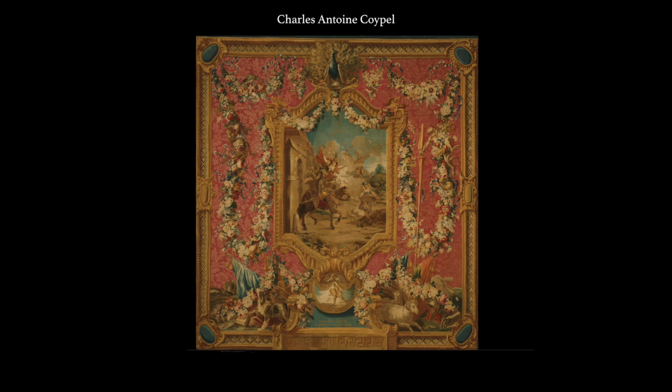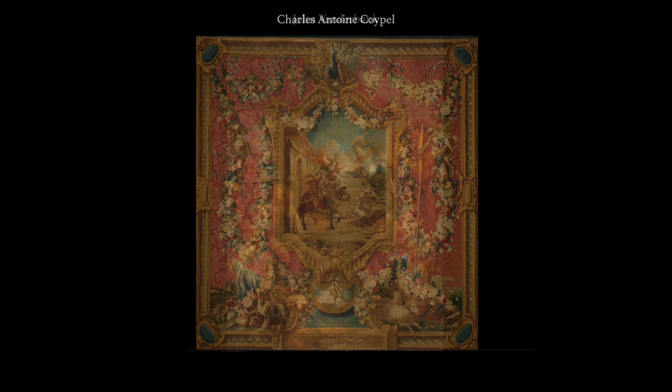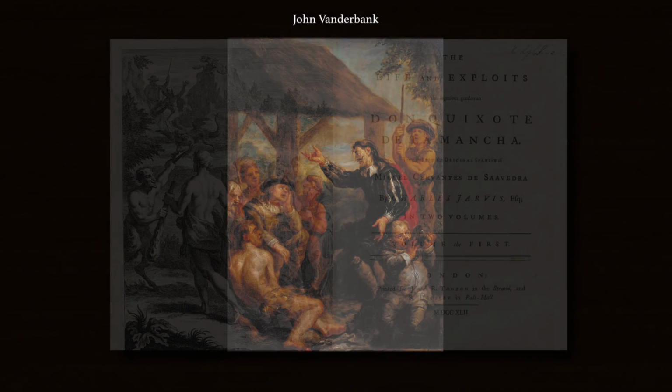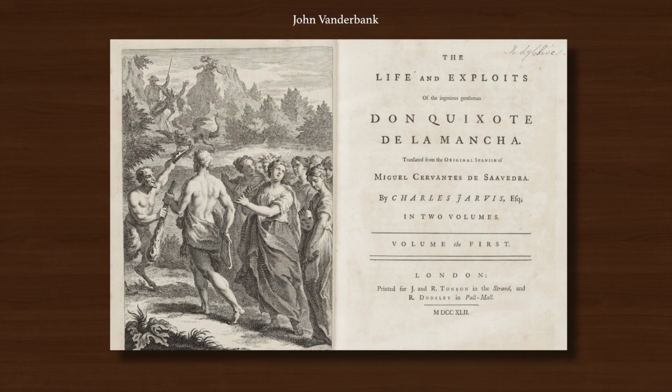Printed colour was still a distant dream, but artists such as John Vanderbank, who painted several scenes from the story, also used the wood engraving process to produce a series of lively printed monochromes in 1742.